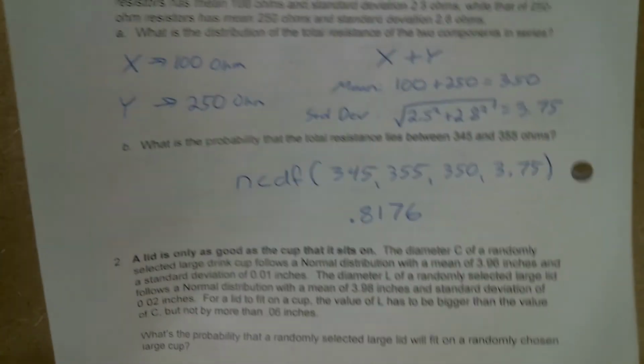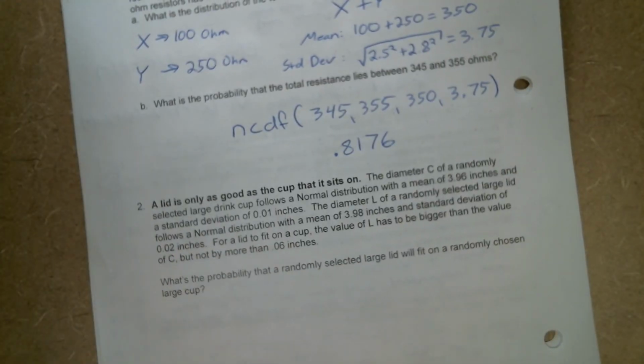All right, so let's take a look at another one of these, just to kind of get comfortable with them. The diameter C of a randomly selected large drink cup follows a normal distribution with a mean of 3.96 and a standard deviation of 0.01. The diameter L of a randomly selected large lid follows a normal distribution with a mean of 3.98 and a standard deviation of 0.02.